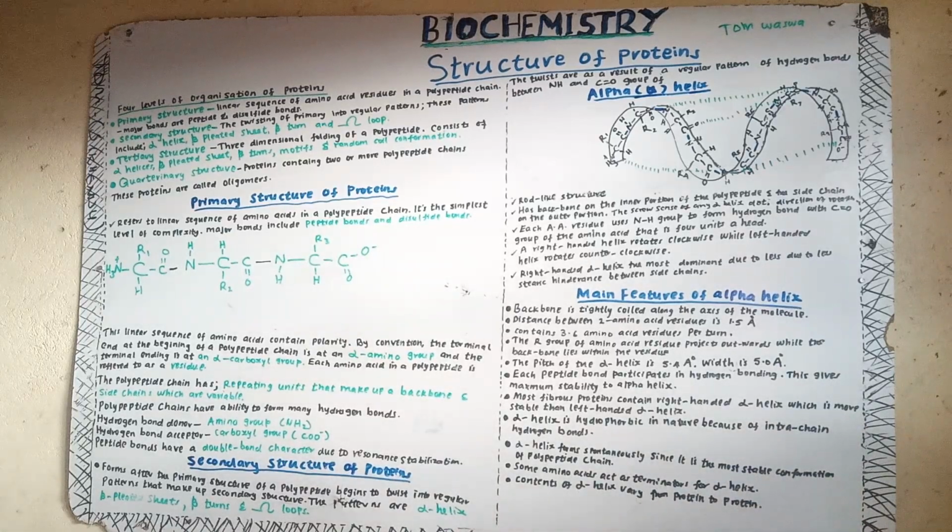We shall draw the other conformations later: we have the beta pleated sheet, the beta turn, and the omega loop. So the alpha helix forms spontaneously since it is the most stable conformation of a polypeptide chain. Some amino acids act as terminators for the alpha helix, and the contents of alpha helix vary from one protein to another.